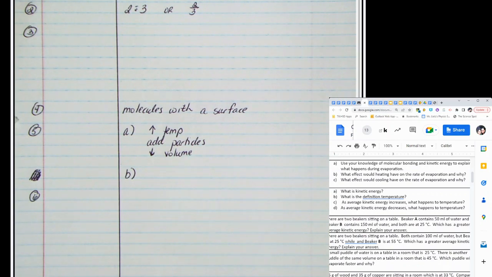But when do you think it's going to evaporate faster, if it's hot or if it's cold? Hot, because when you heat up something, what is it doing to the kinetic energy? It's increasing that kinetic energy. More energy is going to cause it to evaporate faster. So B says, what effect would heating have on the rate of evaporation? Heating is going to increase the evaporation because you are adding more energy into the system. It's going to speed up the molecules, and they'll be able to break the bonds sooner.